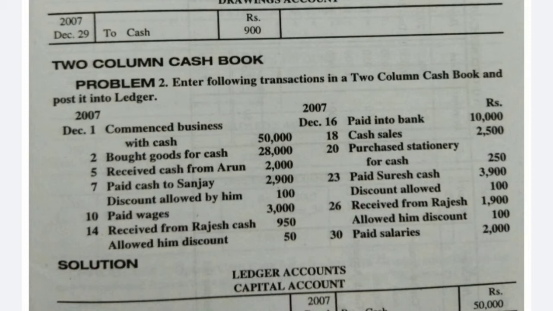And next comes purchase of stationery for cash, so stationery account debit to cash account. Debit all expenses, so stationery account debit to cash account. The stationery is on the debit side. If you prepare the stationery account, to cash account will come on the debit side in the stationery ledger account, and cash is on the credit side. In the cash book, by stationery with rupees 250.